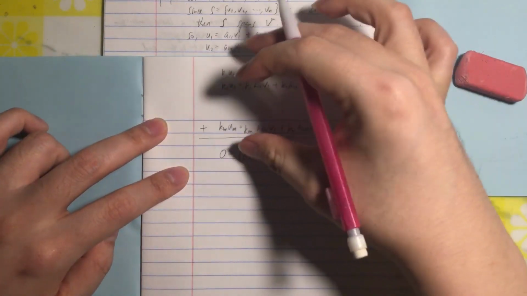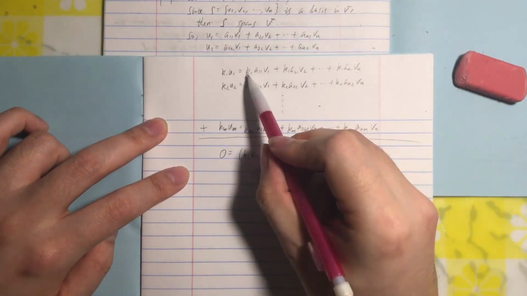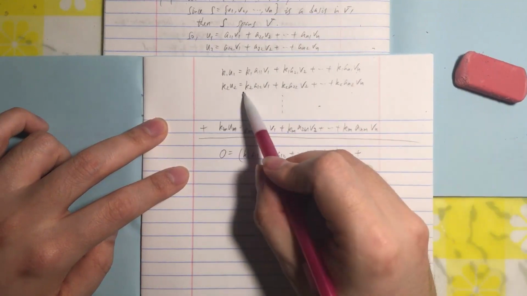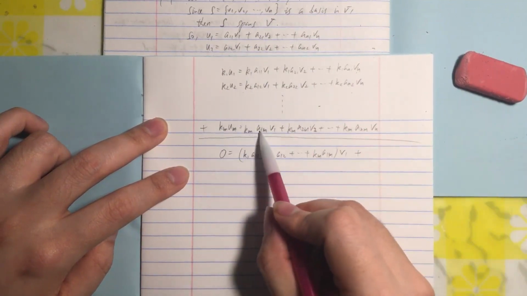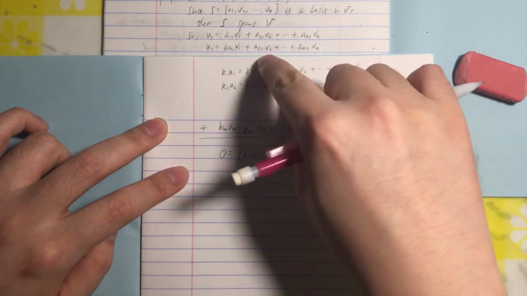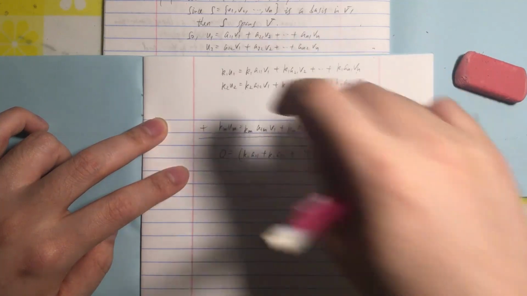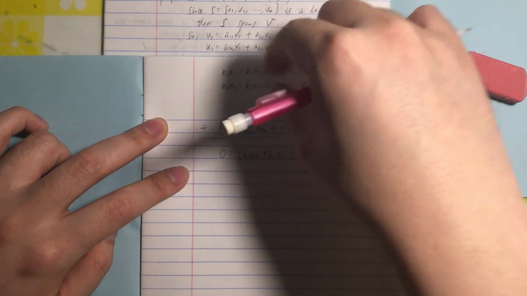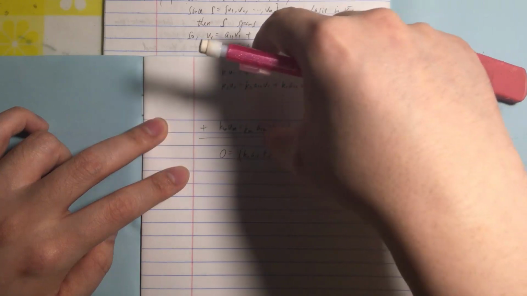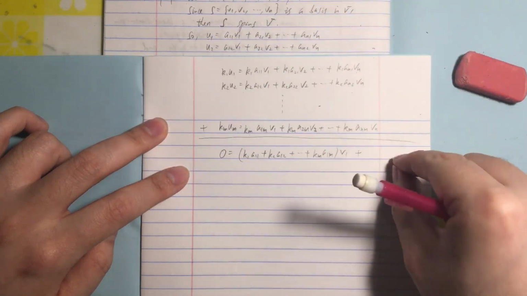If I add the first column together, that's what I get here: K1 A11 plus K2 A12 plus Km A1m. Then factor V1 out, since in the first column V1 is a common factor.